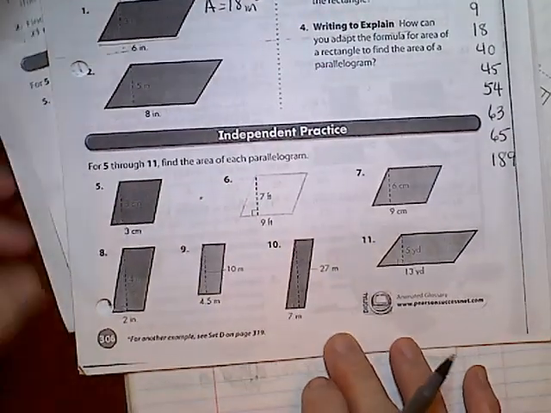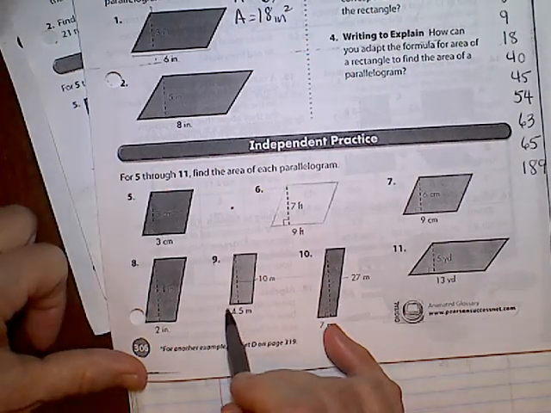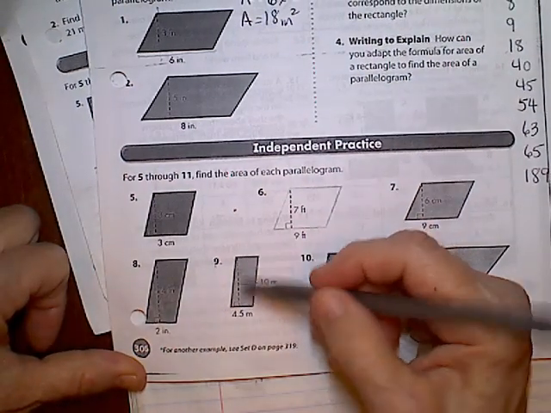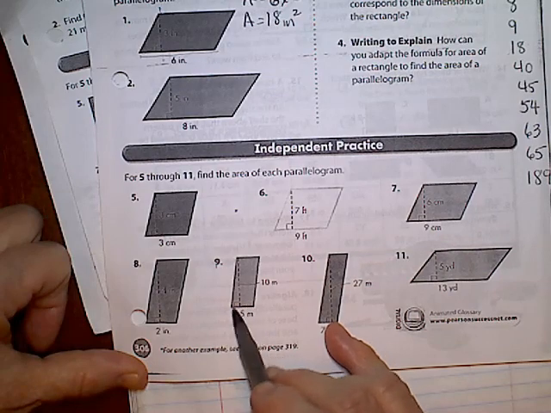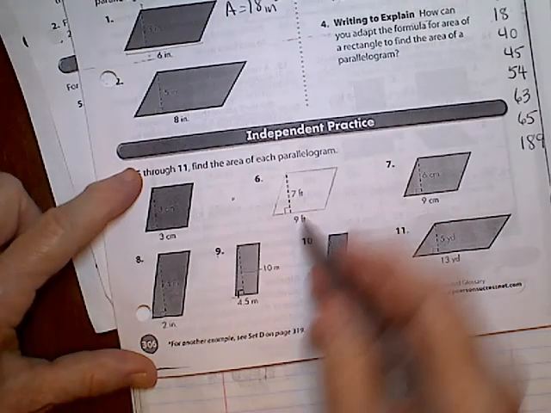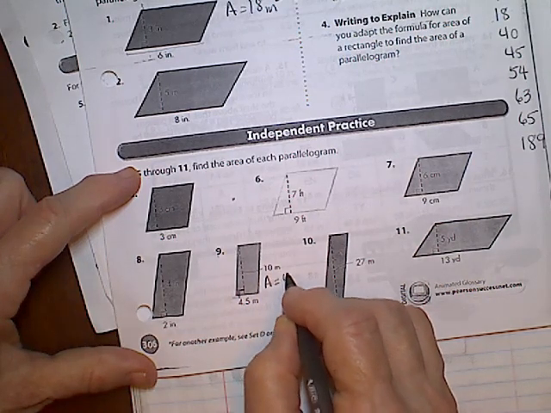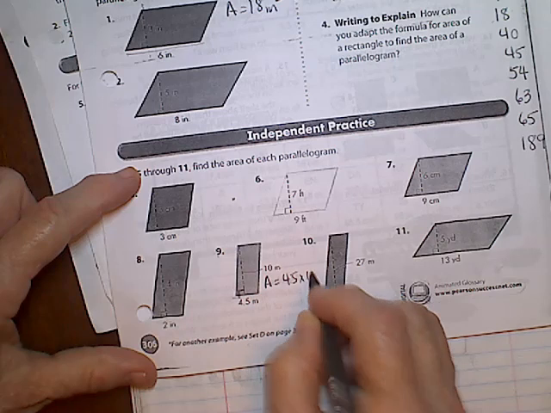Let's look at, again, we're going to zoom through these. Number 9 is area equals base times the height. Again, here's your right angle symbol. You can barely see it, but it points towards the base and the height. So all we need to do is area equals 4.5 times 10.